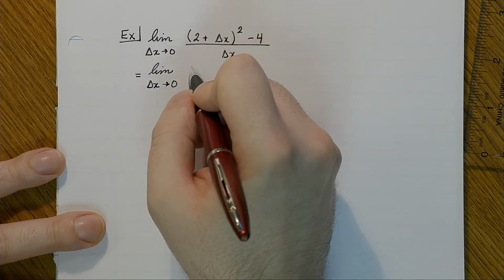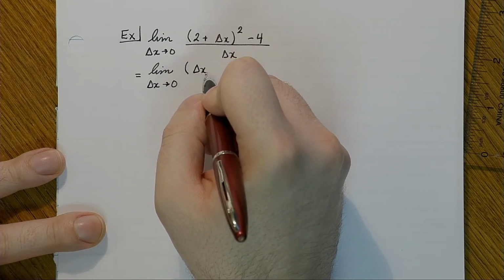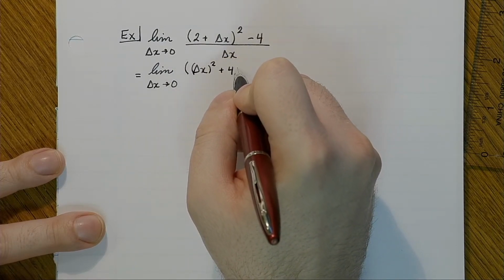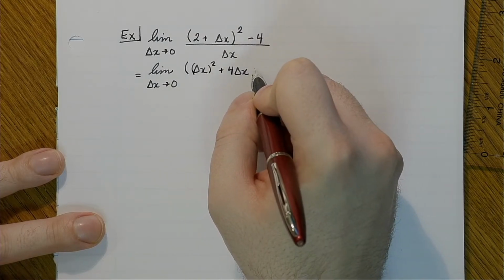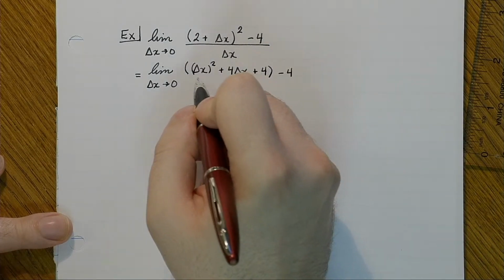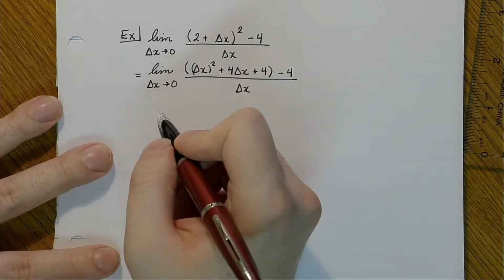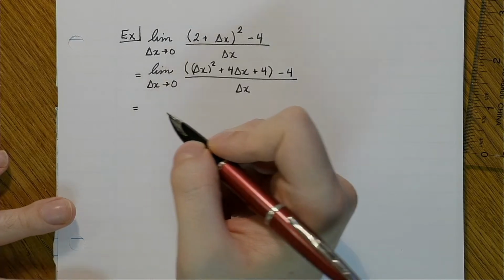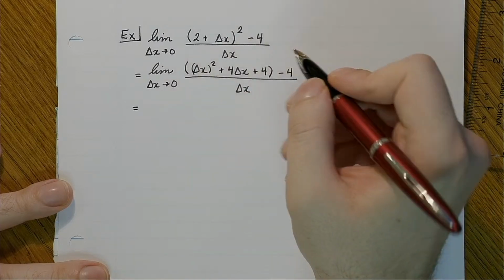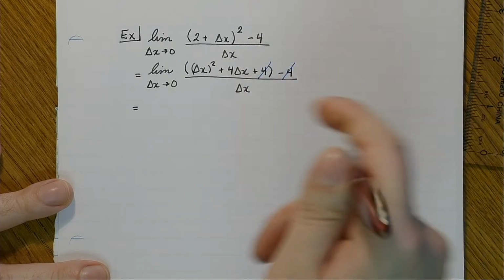we can expand this out so that I get delta x squared plus 4 delta x plus 4. I have a minus 4, all divided by delta x. So again, I'm still just simplifying. I see that I can cancel out that 4 and the minus 4.